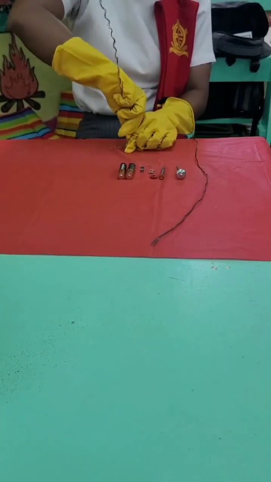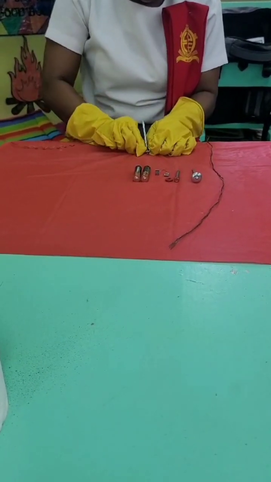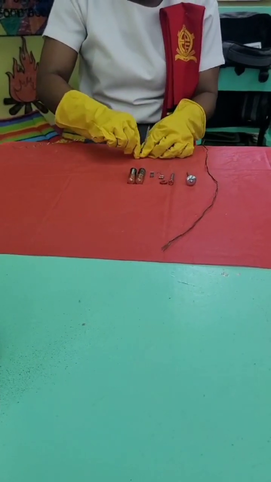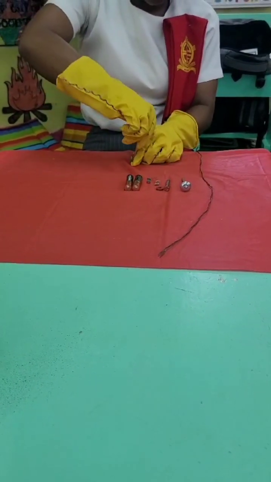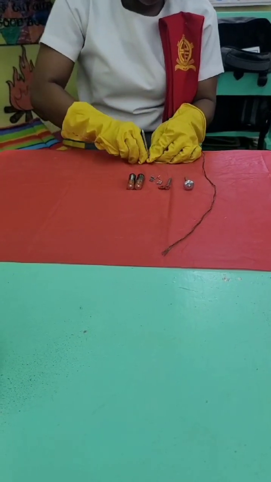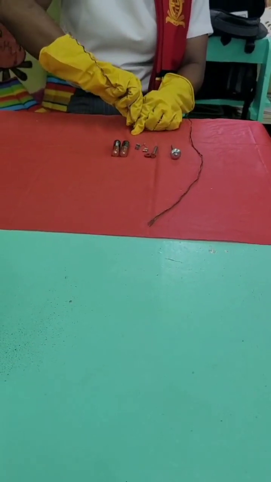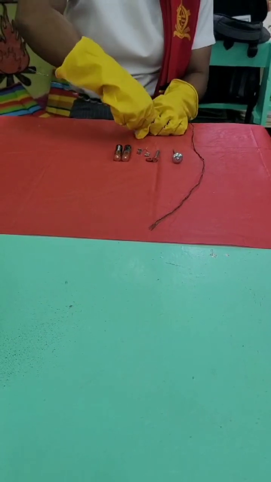An electromagnet is a temporary magnet created by the flow of electric current through a wire, using a nail or a screw as the core and an insulated copper wire. Wind the wire around the core, creating multiple loops. The coil will act as a magnet when connected to the battery.